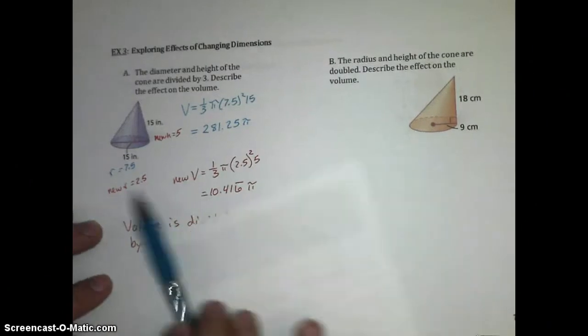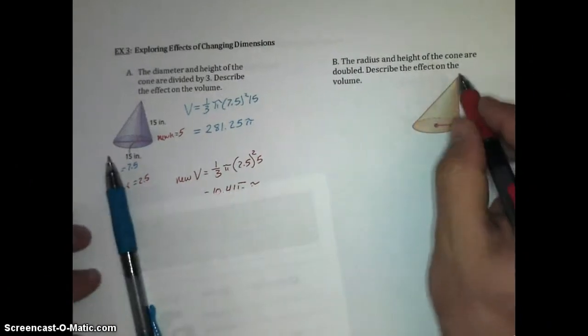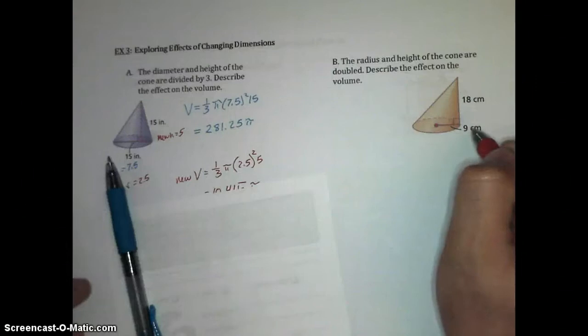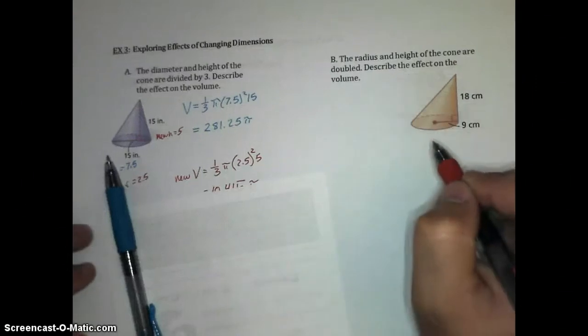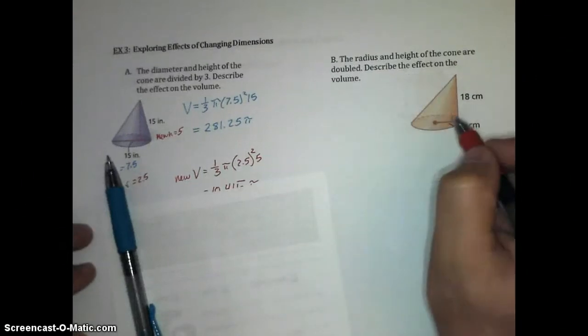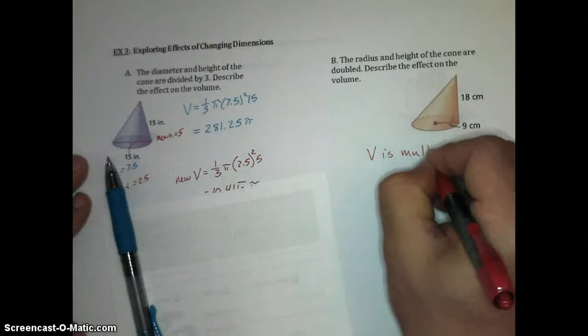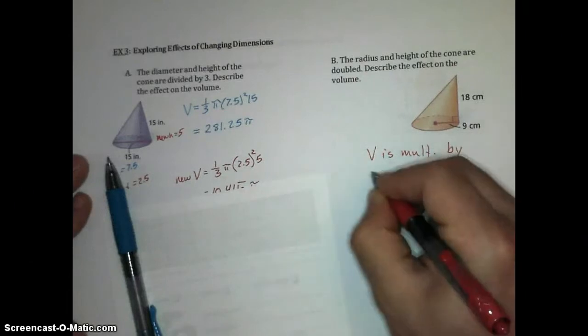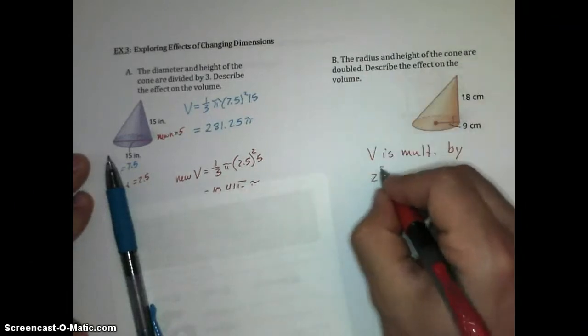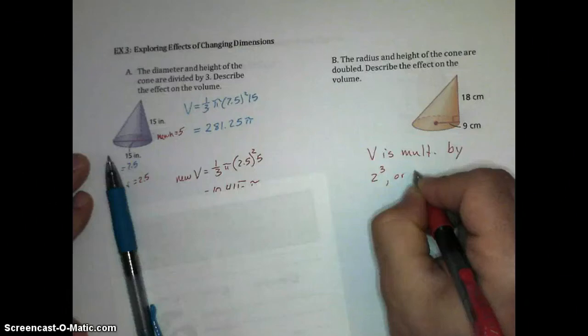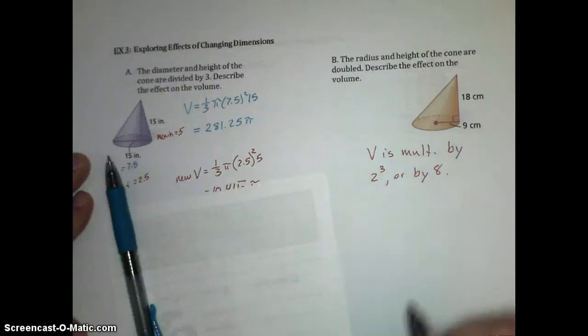So looking at part B, if we're going to take the radius and height of this cone and double them, we need to describe the effect on that volume. It doesn't double the volume. It doesn't even take volume times 2 to the second. It takes volume and multiplies it by doubling, 2 to the third power, or by 8.